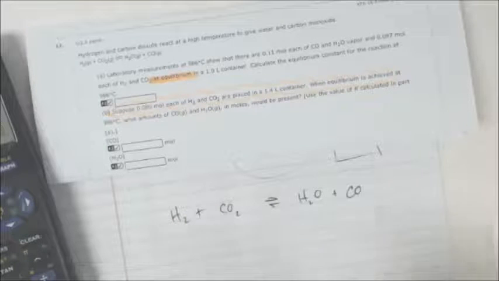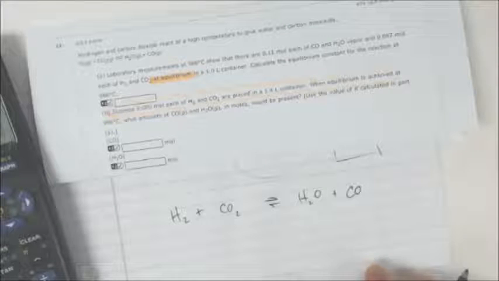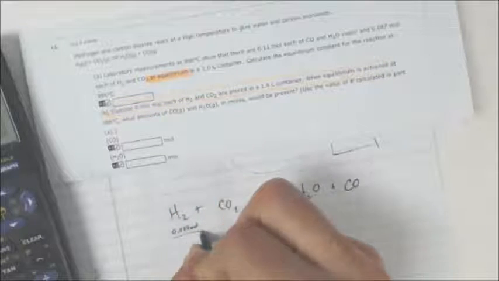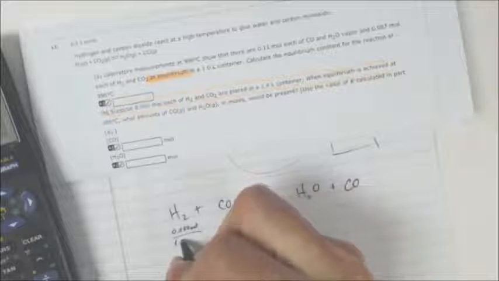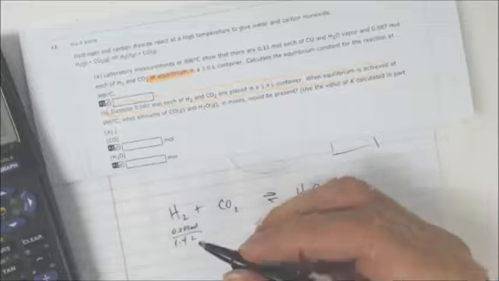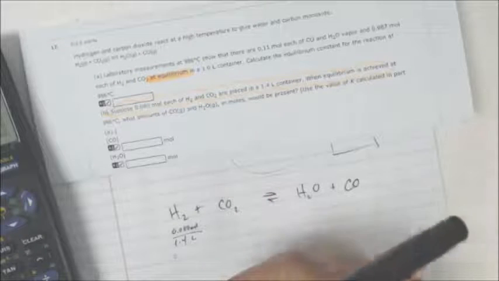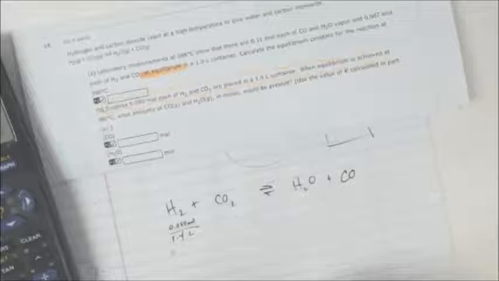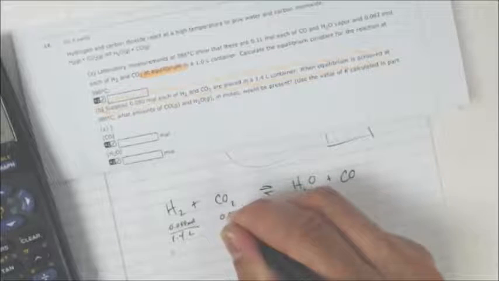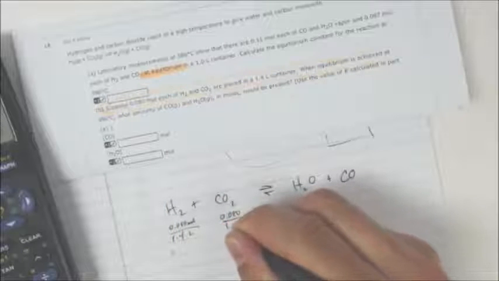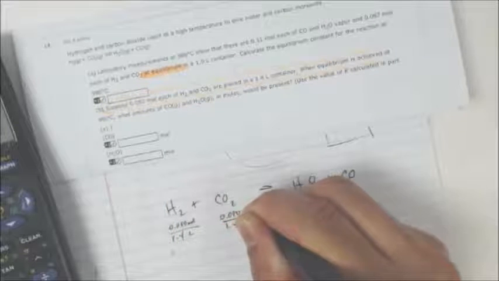So what we're going to do is set up what's called an ice table, an ice box. I like ice box. I think it's kind of catchy. First thing we want to do is figure out the concentrations. So we have 0.080 moles of H2, and it's in a 1.4 liter container. Now I don't know if those numbers are going to stay the same for you or not, but I'll just work with these numbers, and if your numbers are different, then make the necessary adjustments. And the CO2 is also 0.080, H2 and CO2, in the 1.4 liter container. So that gives us the moles per liter.